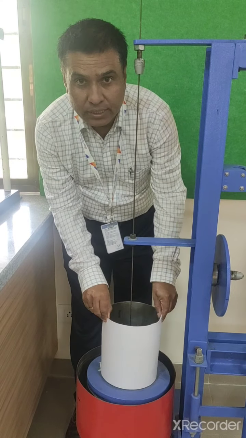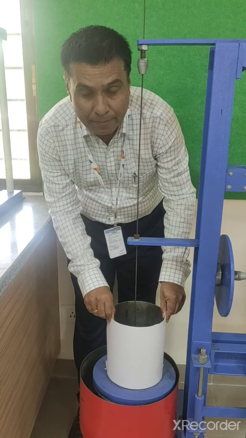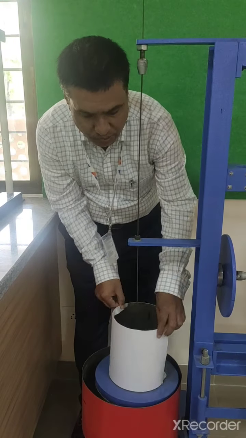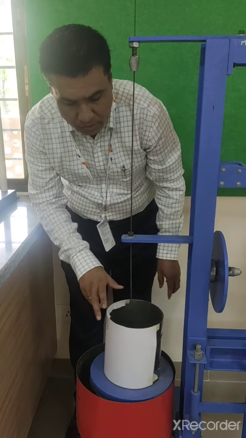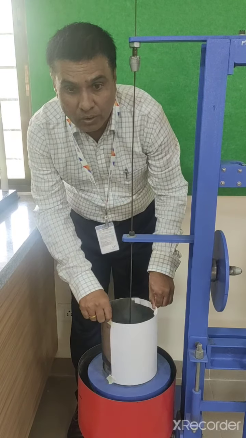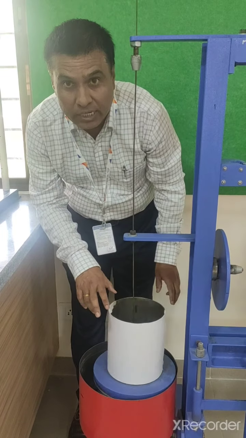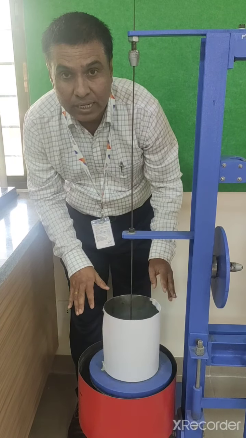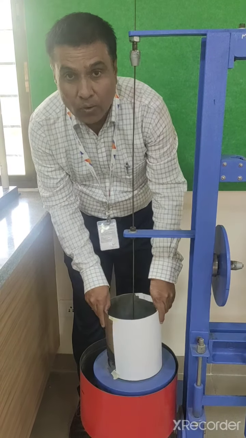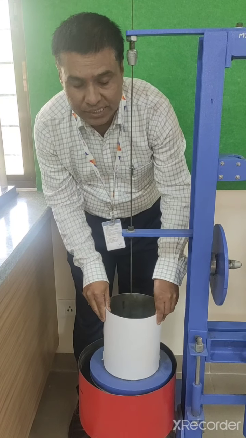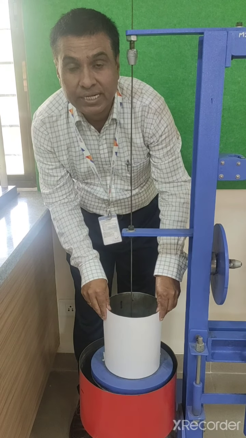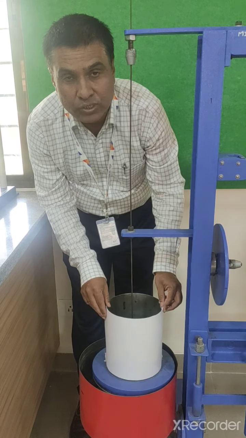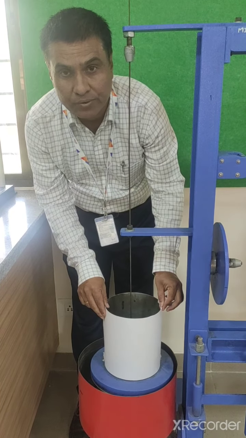Suppose the same system is here and I am applying a twisting moment continuously on this body, for each oscillation. Then whatever vibration or oscillation occurs, this kind of motion is called forced vibration. The frequency of free vibration is called the natural frequency, and the frequency of forced vibration is called the forced frequency.